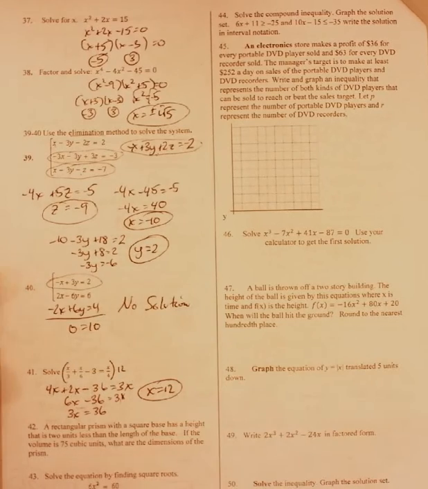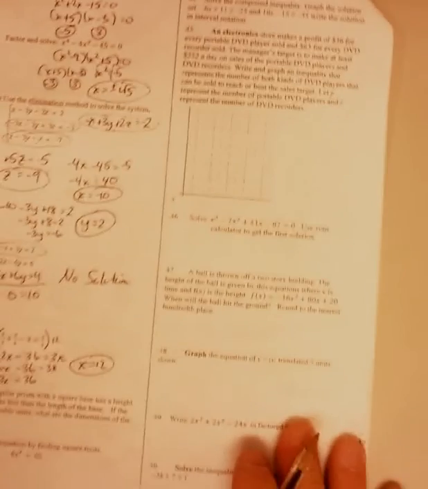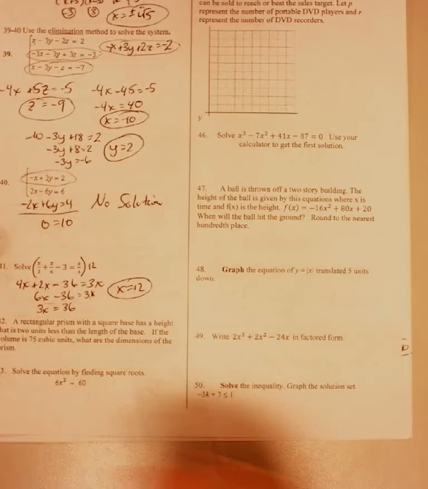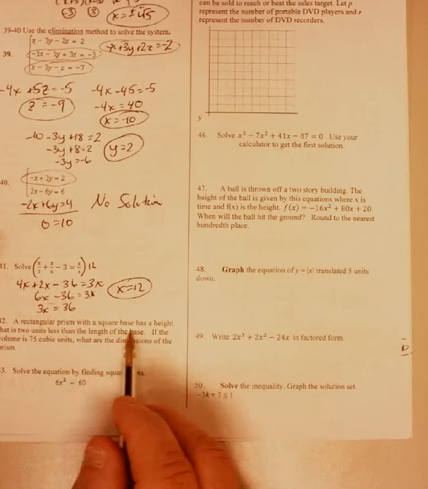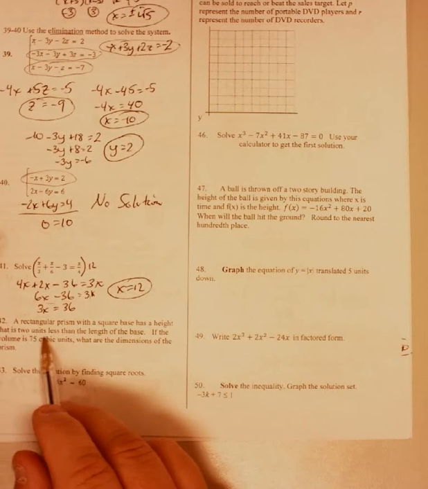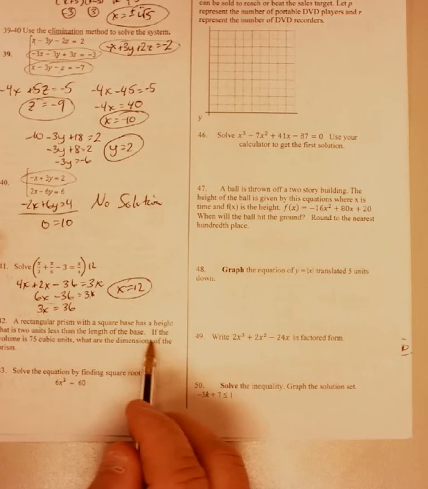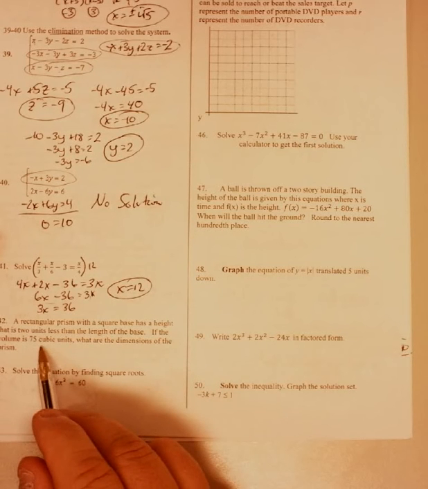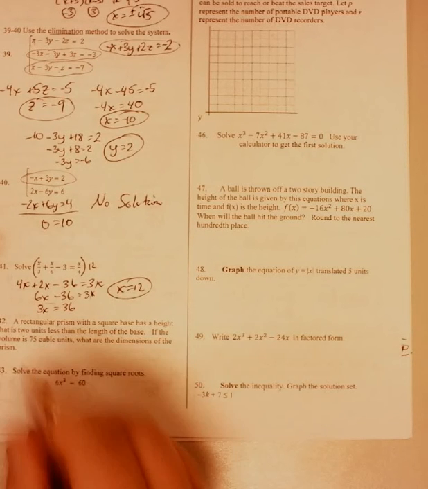Let's see what's going on here on number 42. A rectangular prism with a square base has a height that is 2 inches or 2 units less than the length of the base, and the volume is 75. What are the dimensions of the prism? So it's going to look something like this.